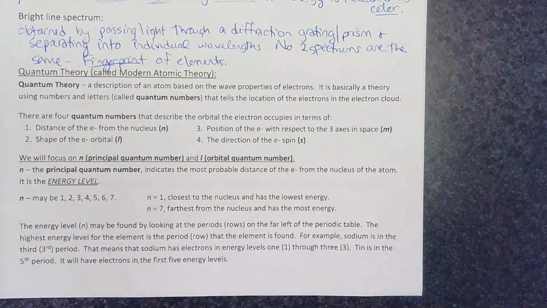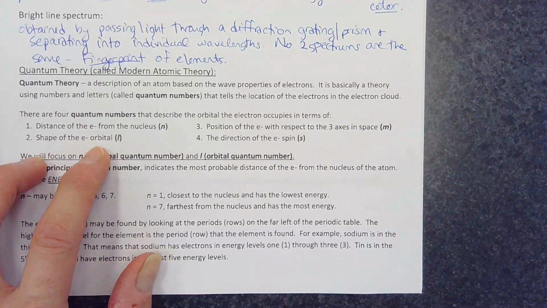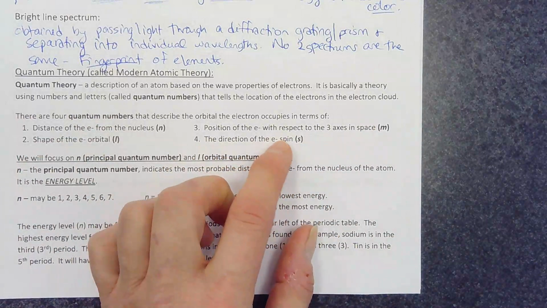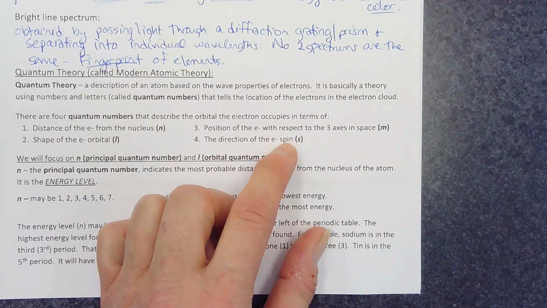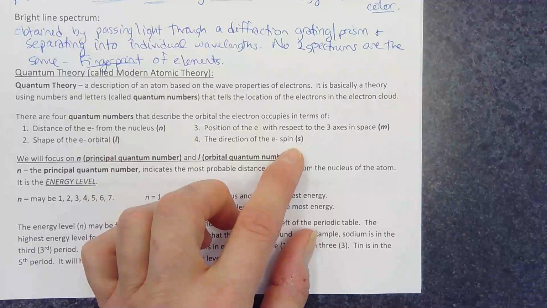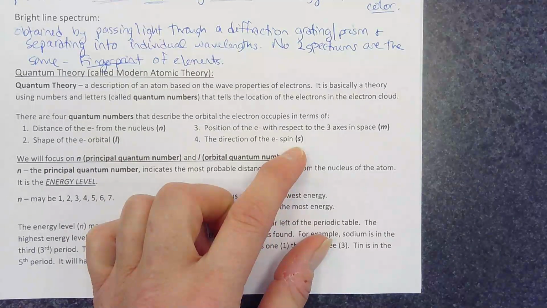Is that my scenario up here with the hula hoops? I've already said it, energy level. Then there's also the L quantum number, which is the shape of the electron orbital. And the M quantum number is the orientation with respect to the 3 axes in space. What are the 3 axes in space? X, Y, and Z. And then the direction of the electron's spin is the S quantum number. How many ways can things spin? 2 ways.